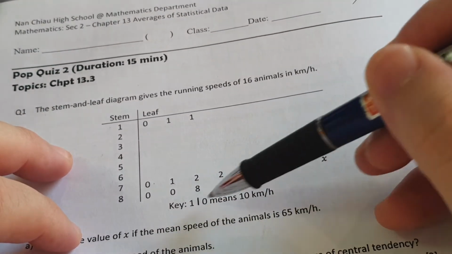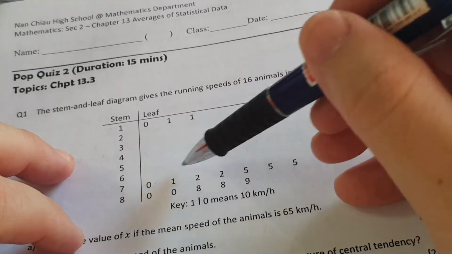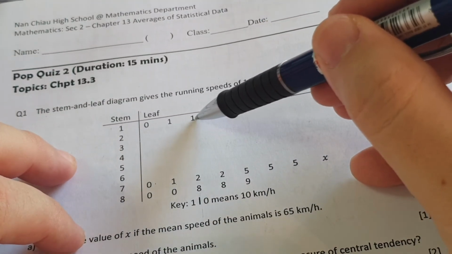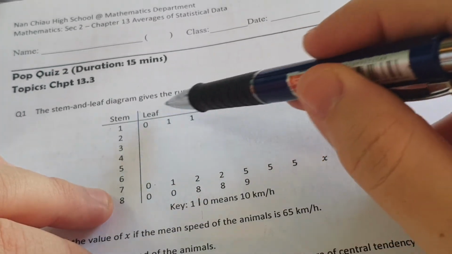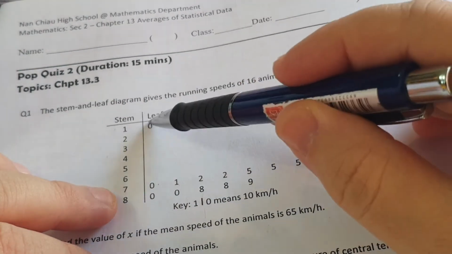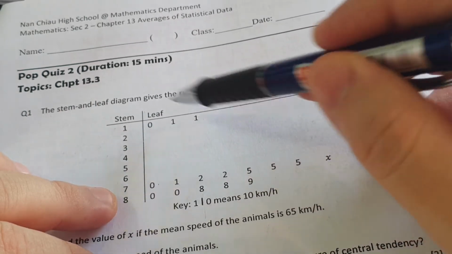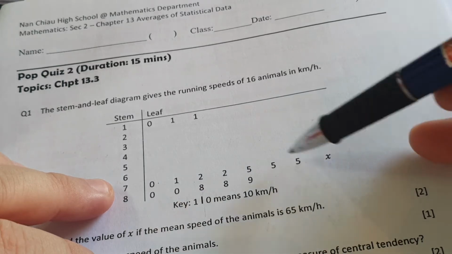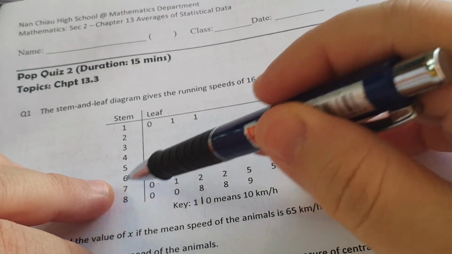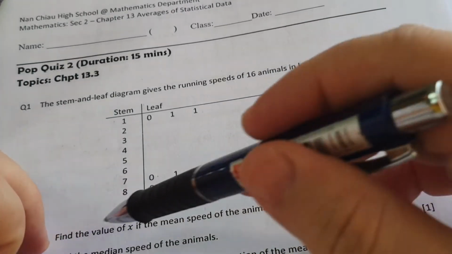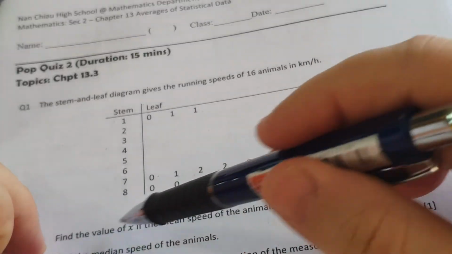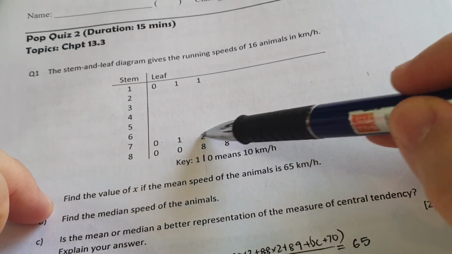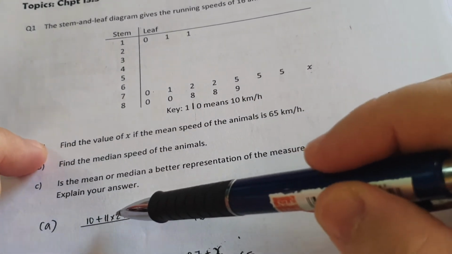This means 10, 1, then this line here is this line here, so this means 10, 11, 11. So this animal can run at 10, this animal can run at 11, like that. This animal 72. How about this animal? 75. How about this animal? 70x. This x is something they want you to find. So how do you find the mean? Mean is this plus this plus this, all added together.